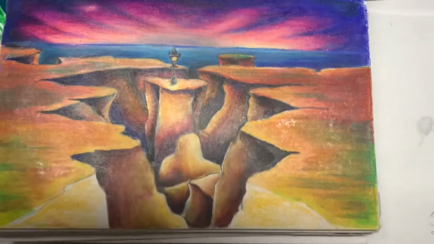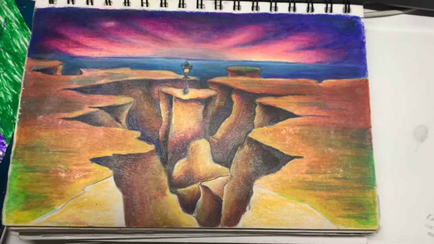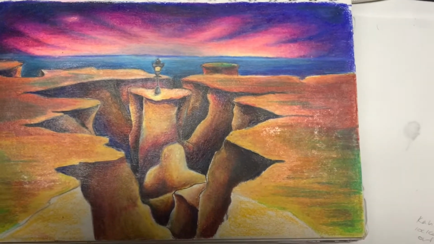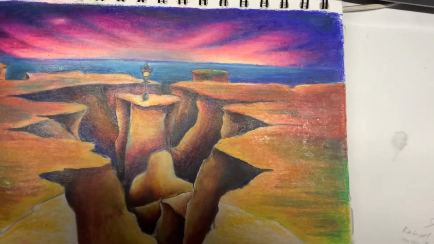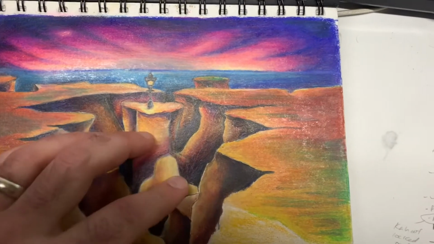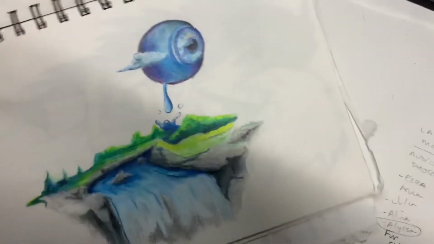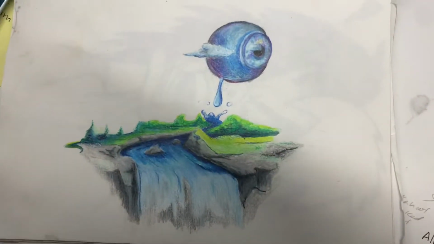So you can see here kind of a dislocation of a lamppost put into this kind of canyon type setting. This is an example of also surrealism. I do have some other examples of surrealism. Let's see if I can find them real quick. Here's another one, a transformation happening right there. And that's surreal. And I think I have another one in here in my sketchbook.